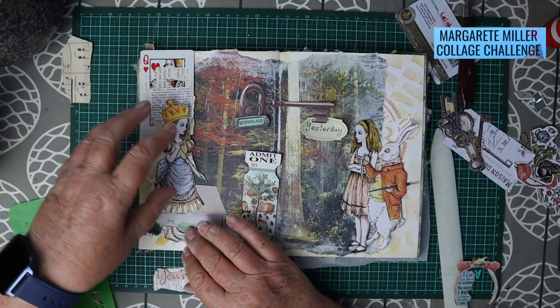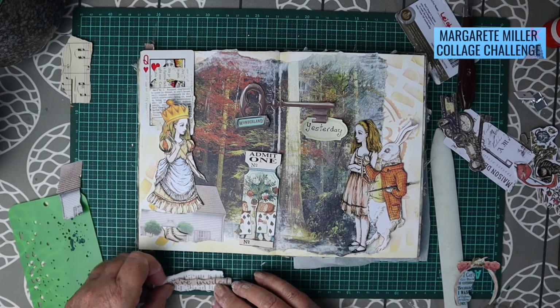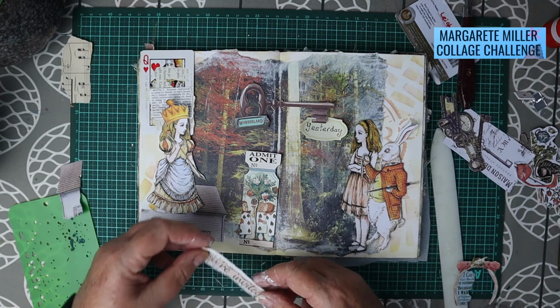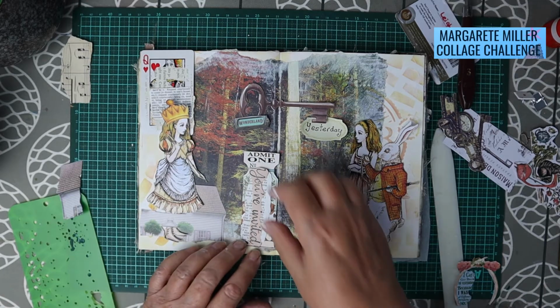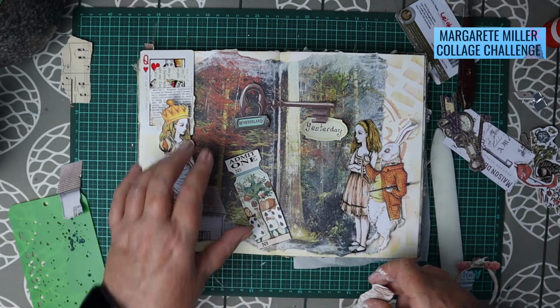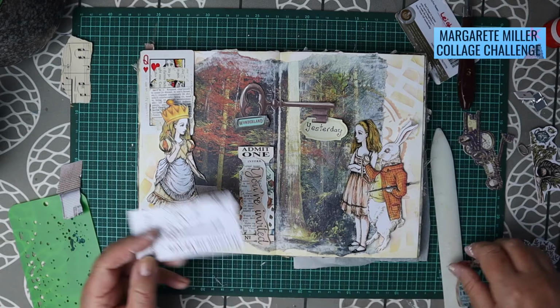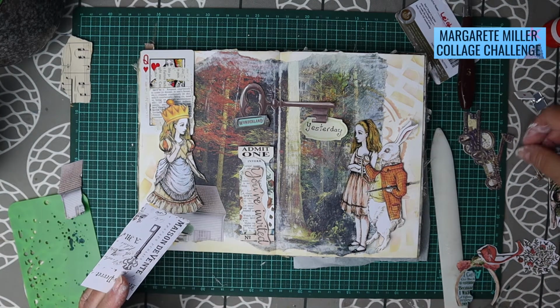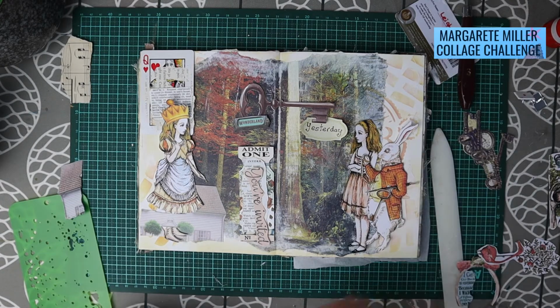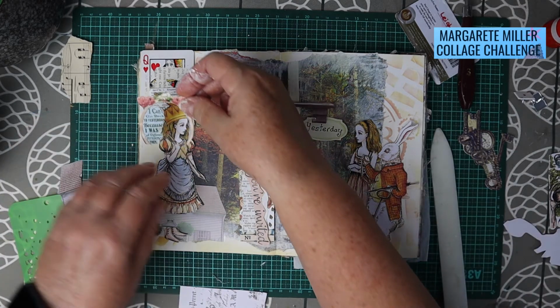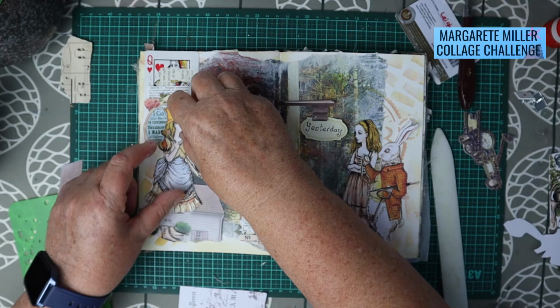So I'll put the Queen up there. I'm going to tear around that, I think. Maybe this way, this can go on there with the you're invited. Seems a shame to cover up that, doesn't it? I've got that key which isn't cut out yet, but I have another key here which I'm going to glue onto the rabbit. This bit is going to go like that.